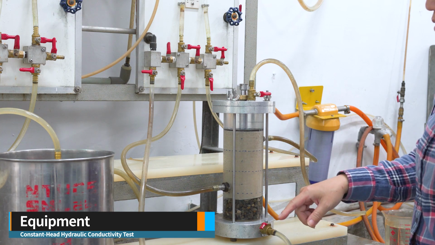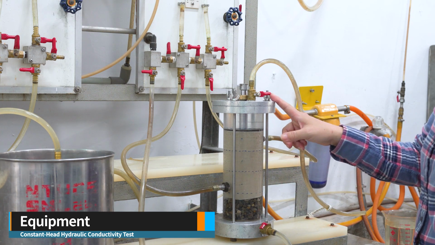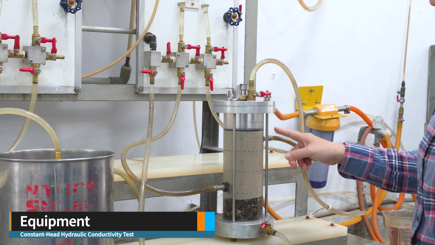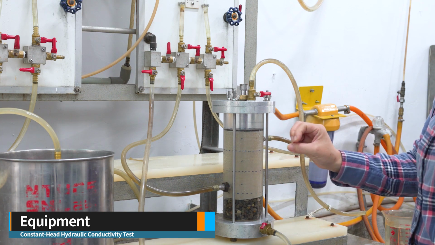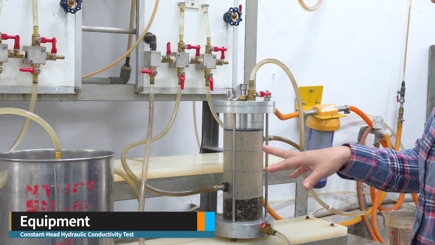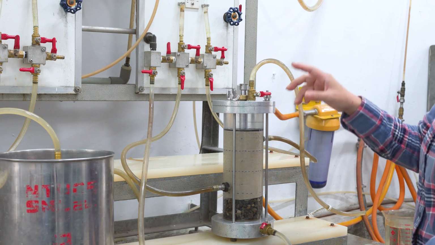When we open the valves, the order should be 1, 2, 3, and 4. When we close the valves, the order should be 4, 3, 2, and 1. Hence, the air bubbles will not get into the specimen, which may affect the hydraulic conductivity.